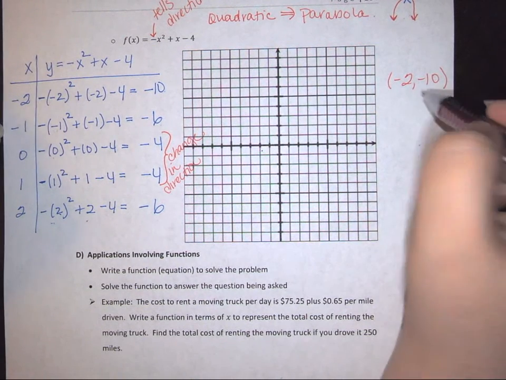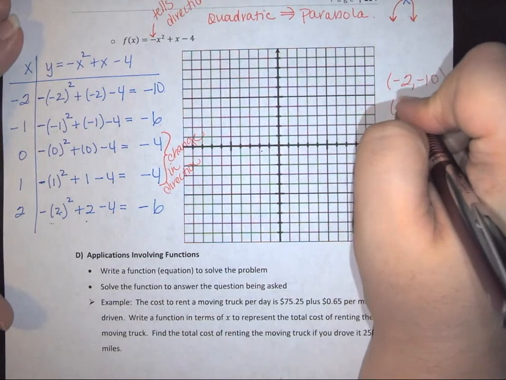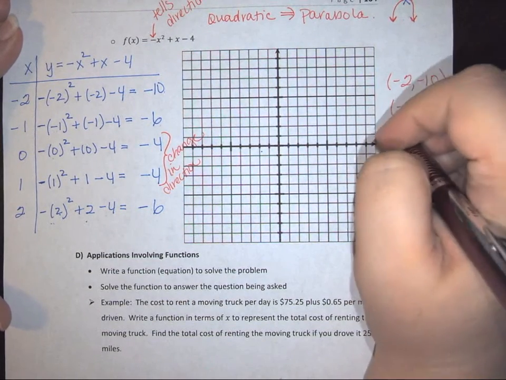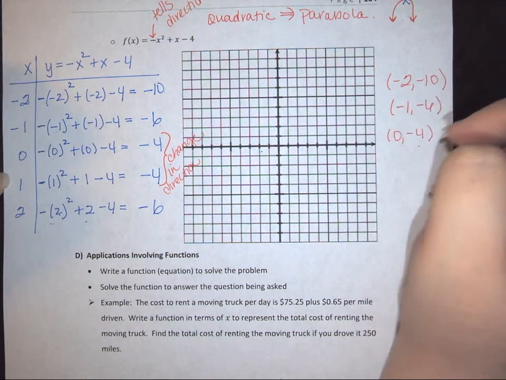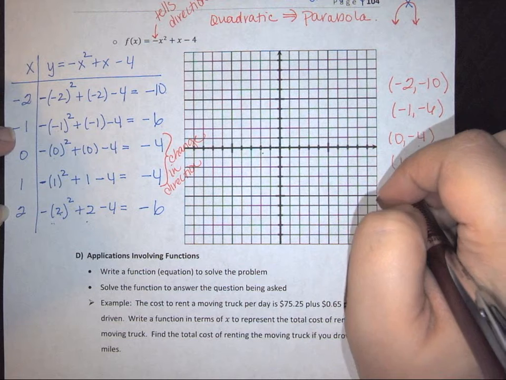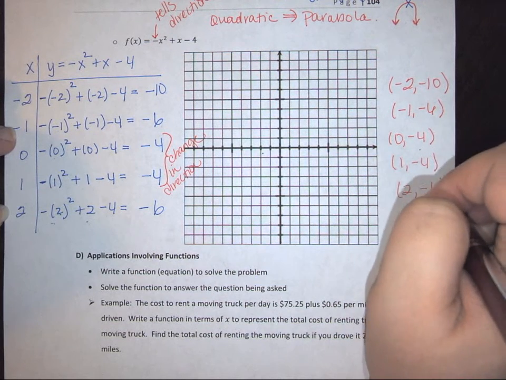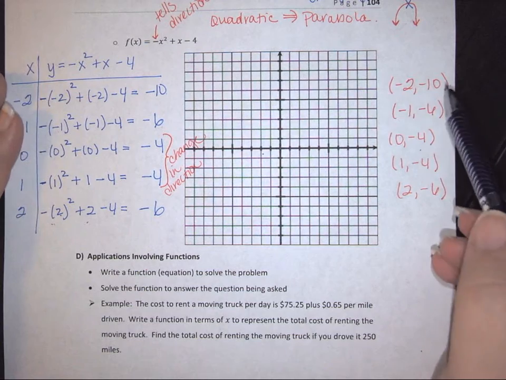So I have the point -2, -10. I then have the point -1, -6. I've got the point 0, -4. I have the point 1, -4. And then I have the point 2, -6. So let's go ahead and see where those points lie.